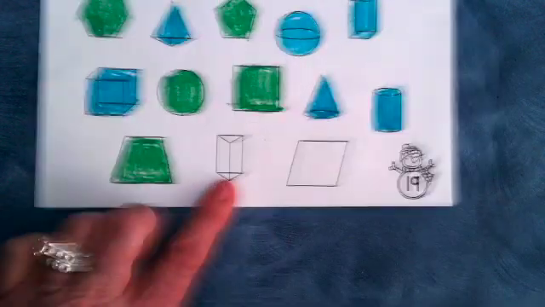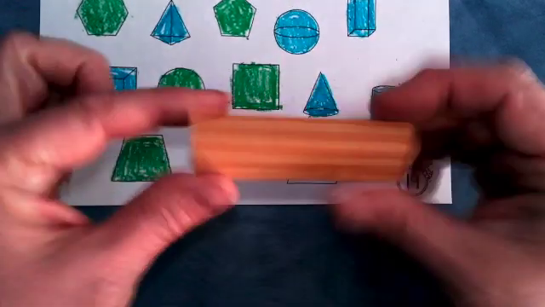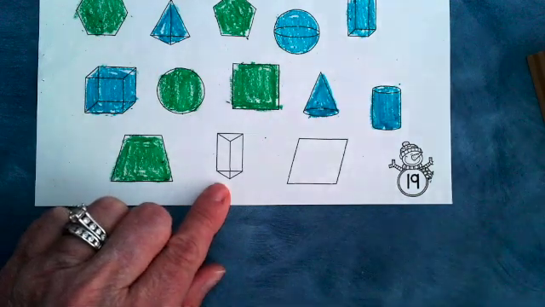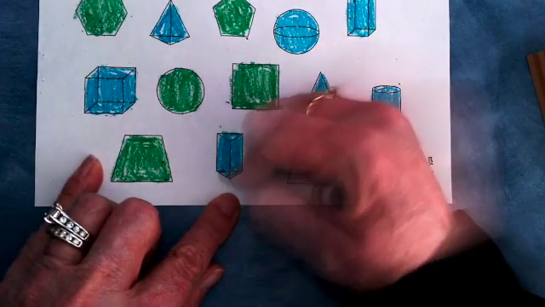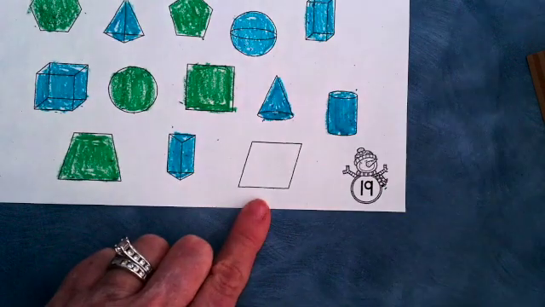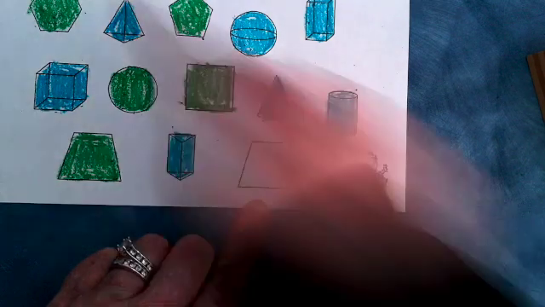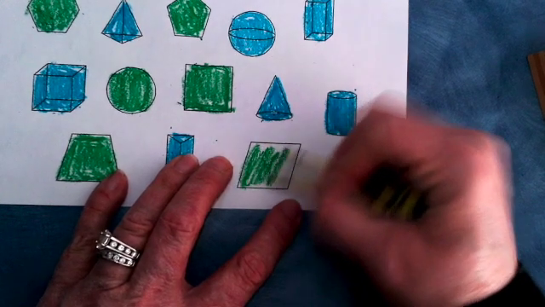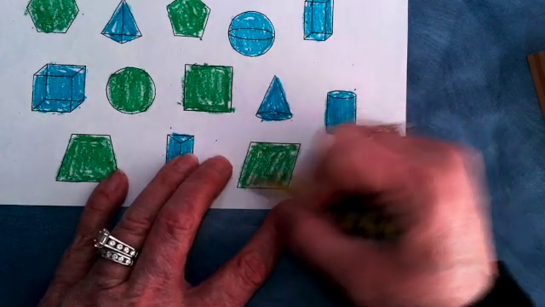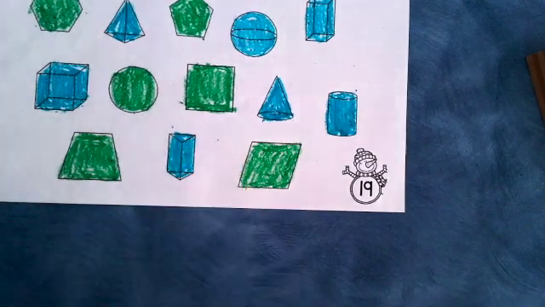All right, look at this one. Ooh, look at, see, remember I showed you one that was like this? It's like a triangle on each of the sides. But look, it's three-dimensional. So this one is going to be blue because it's three-dimensional. And this one right here kind of looks like a sideways diamond, like this. And it's just a two-dimensional shape. So two-dimensional shapes are green. All right, so that is the difference between two-dimensional and three-dimensional shapes.